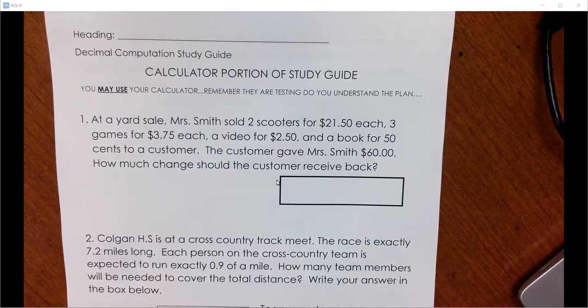So the test is broken up into two parts. The first part, you can use a calculator. The second part you cannot. So I'm going to start with the calculator portion of the study guide. This is where you will generally find your word problems. And remember, they are not testing, can you compute? Can you add, subtract, multiply, and divide decimals? They're asking, do you understand the plan of attack to solve the problem? And use the calculator to aid you in that plan.